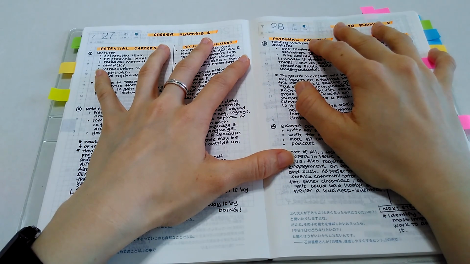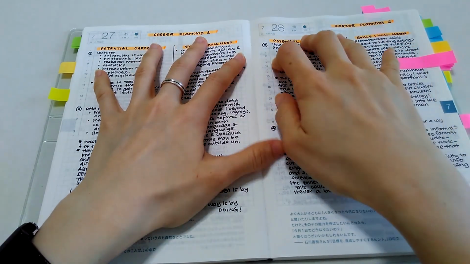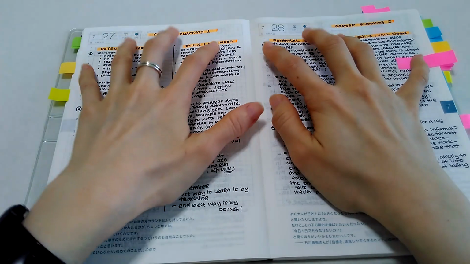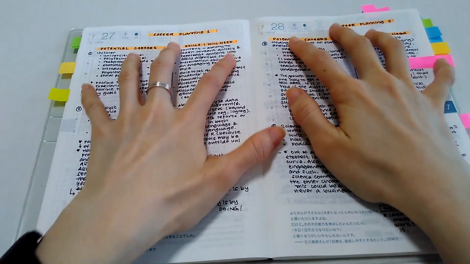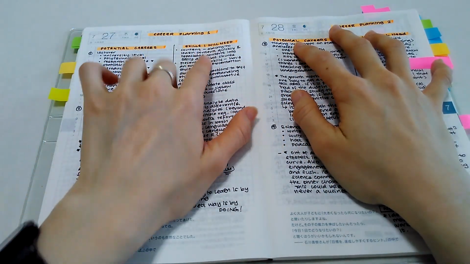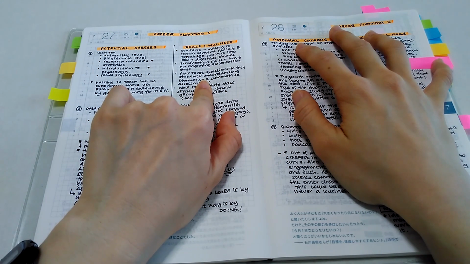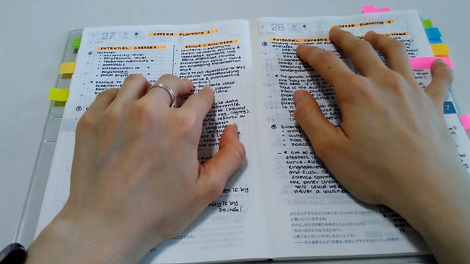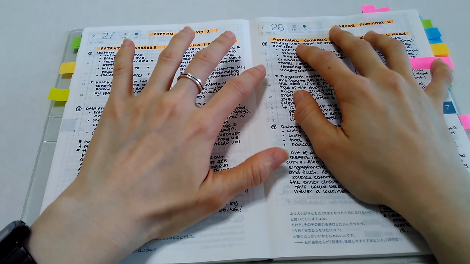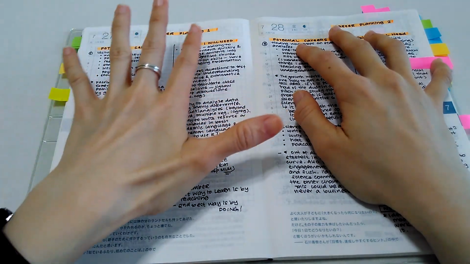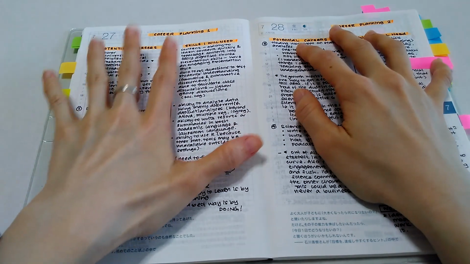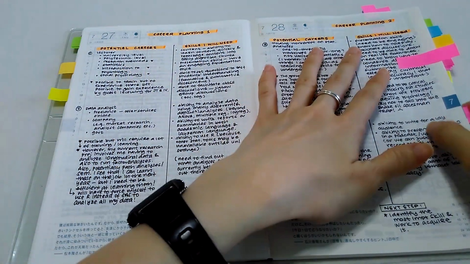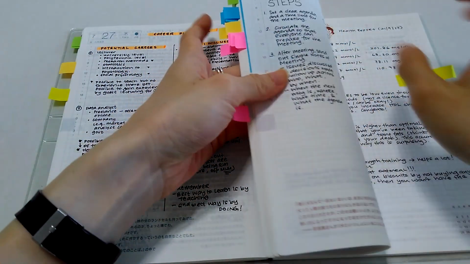So I figured that, okay, there are some potential careers that I can go into given my current skill sets. But I have some skills that may not be 100% suitable for certain careers. So I made another spread, let me show you, here.